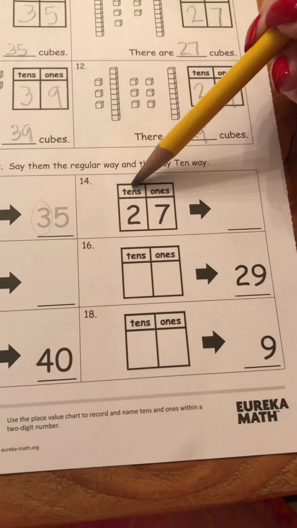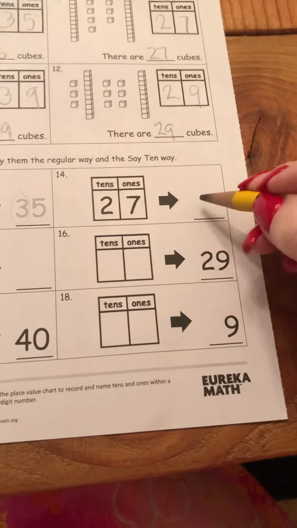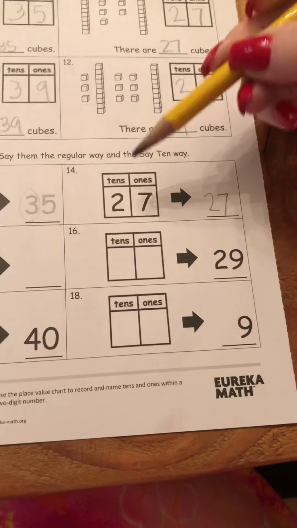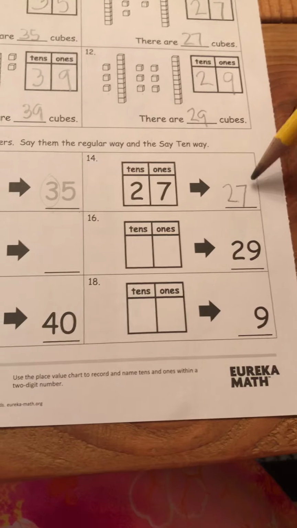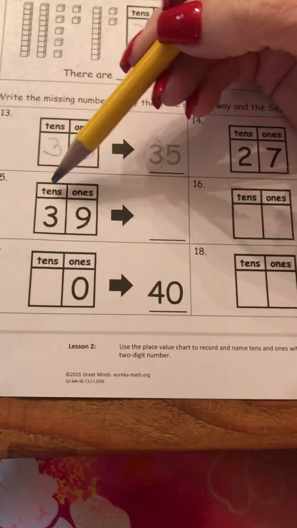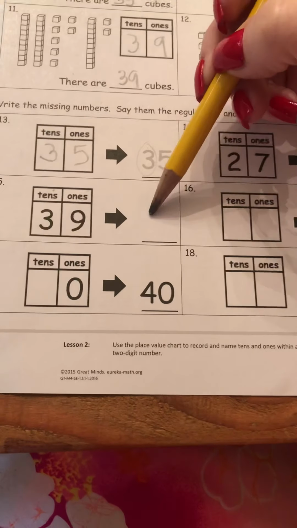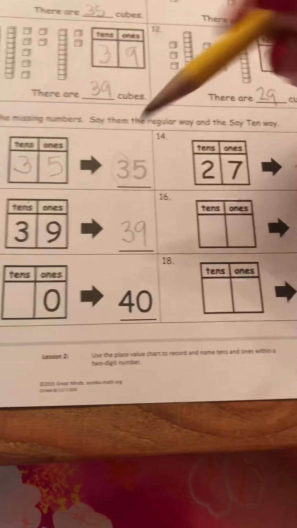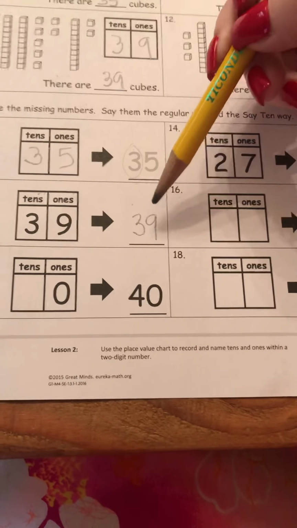So if there are 2 tens and 7 ones, what's the number? Good, 27. There are 2 tens and 7 ones, and that is 27. This time they have 3 tens and 9 ones. So what would the number be? Good, 39. 3 tens and 9 ones is the same as 39.